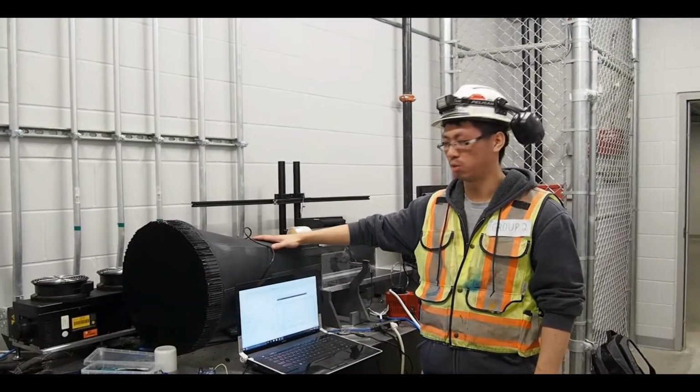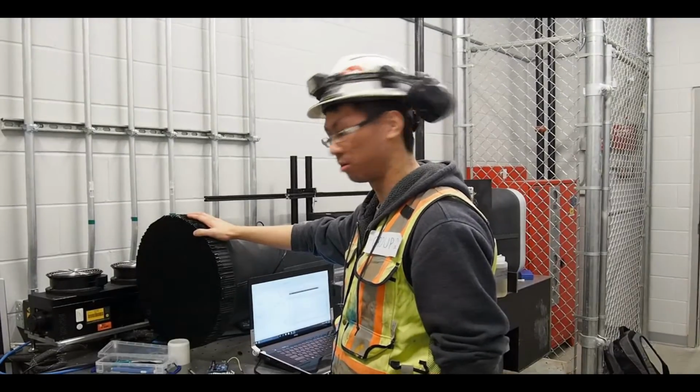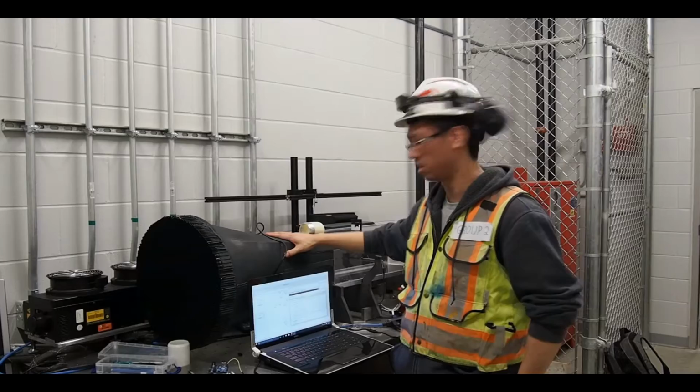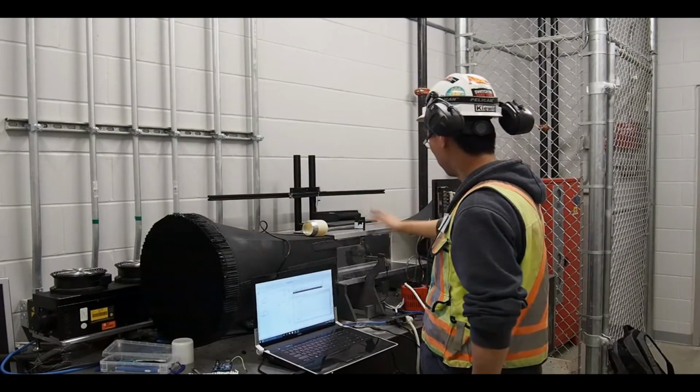And this is our wind tunnel. At the intake, we have a honeycomb. This straightens the flow. Here we have 2 layers of mesh. These break up the turbulence and provide us an even, uniform flow for our test section.